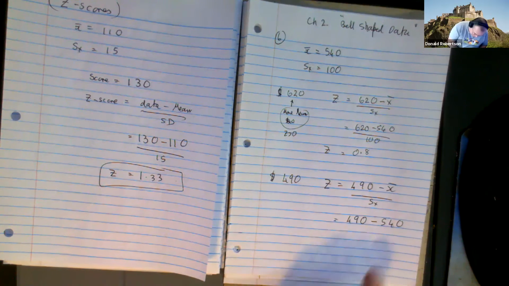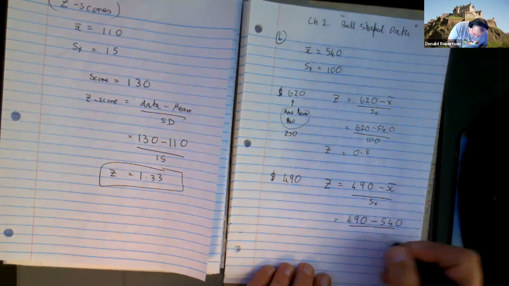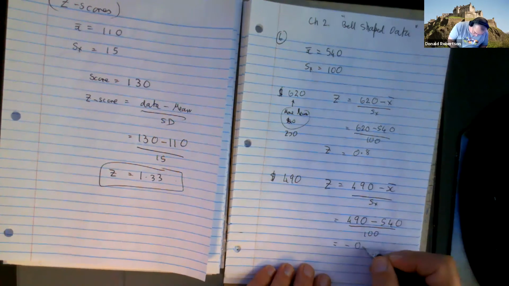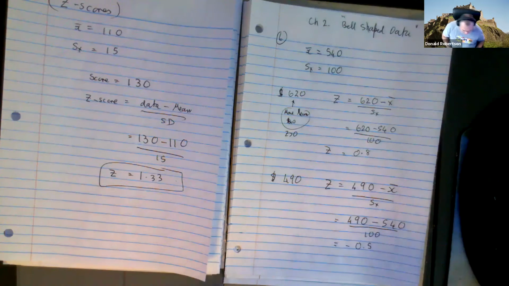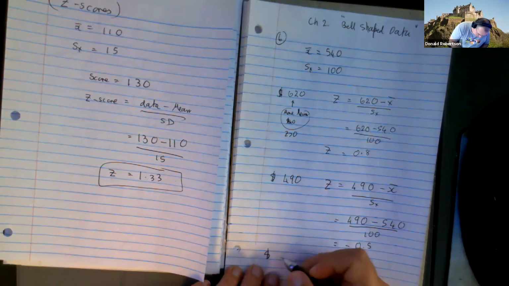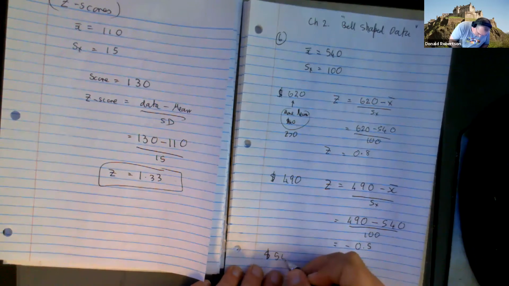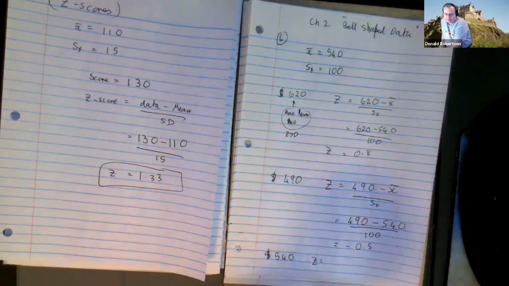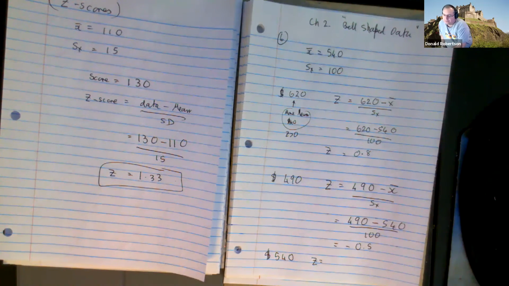When you subtract them, then you're going to get a negative answer. And I believe the negative answer is, in this case, negative 0.5. I'm not even going to do a calculation for this last one. What would the z-score be if the data was 540? See, big fat 0.